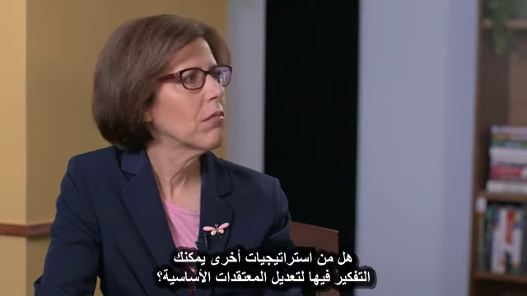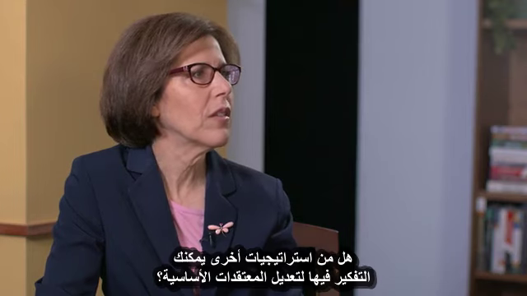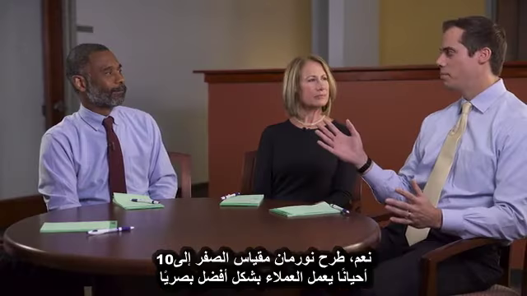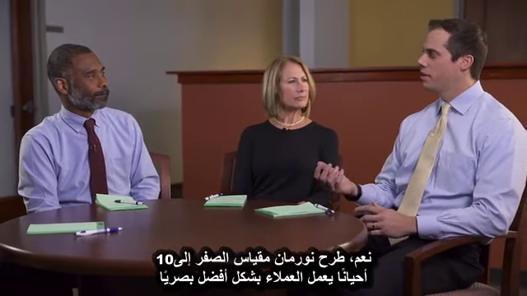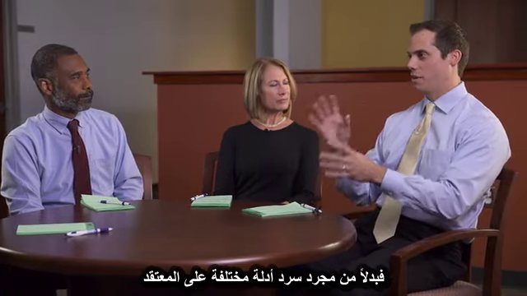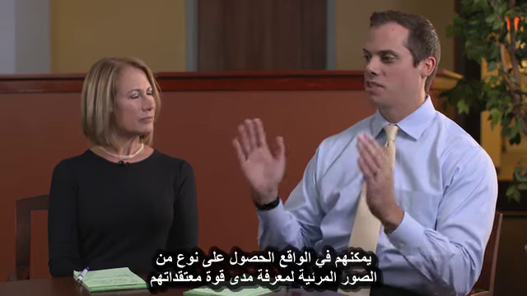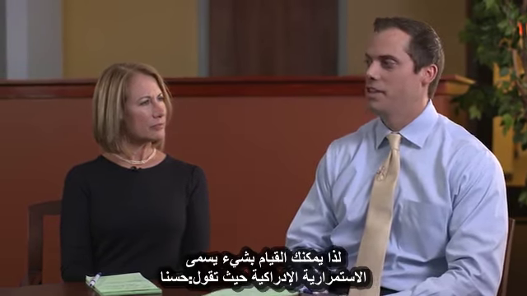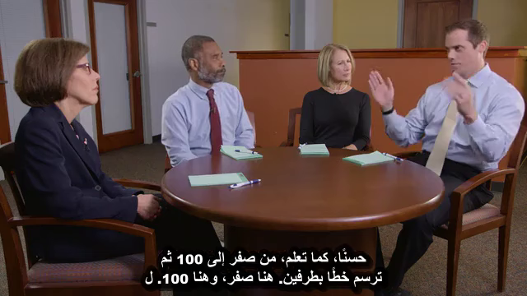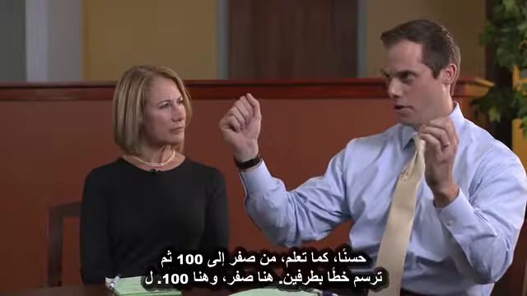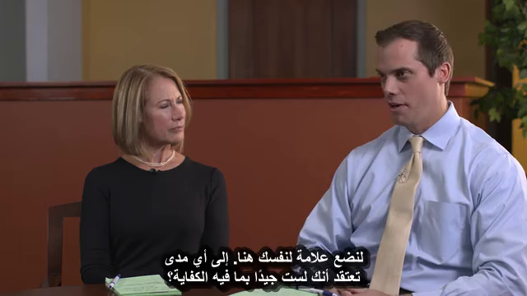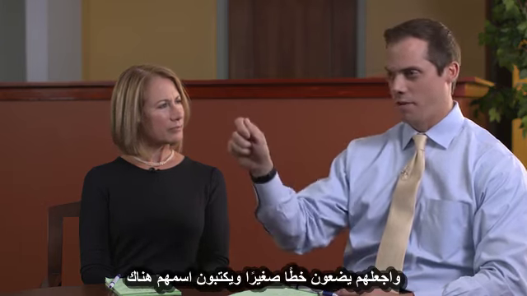Any other strategies you can think of to modify core beliefs? Yeah, Norman brought up the scale of 0 to 10. Sometimes clients work best visually. So instead of just listing different evidence for a belief, they can have some type of visual to see how strong their belief is. So you can do something called a cognitive continuum, where you say, okay, 0 to 100, and then draw a line with 2 ends. Here's 0, here's 100. Let's mark yourself in there. How much do you believe that you are not good enough? And have them put a little line and write their name there.